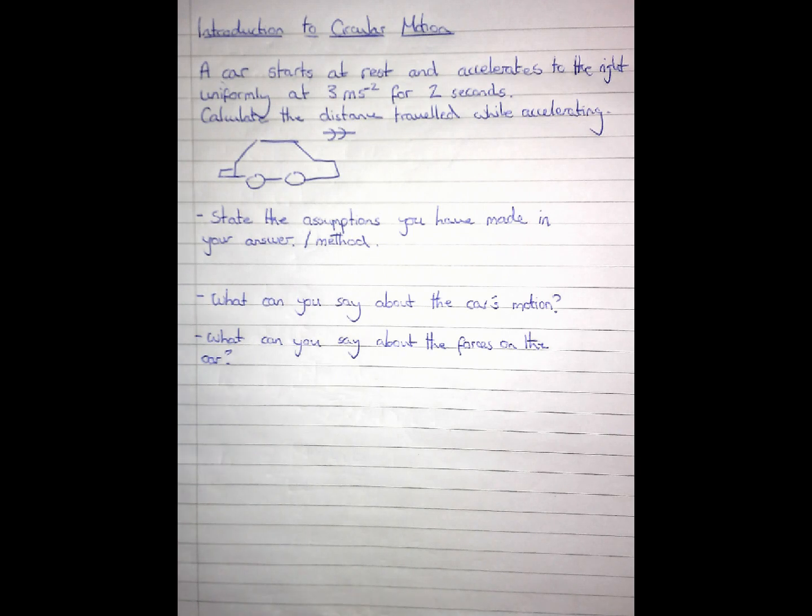There are some words in the question which give you a clue to that. I would then like you to think about 2 other things. What can you say about the car's motion while it's accelerating? Some of that might link to the assumptions that you've said in the previous answer. And given that, what can you say about the forces on the car? So 3 things: calculation, assumptions, motion and forces. Pause the video now and have a go at the questions.